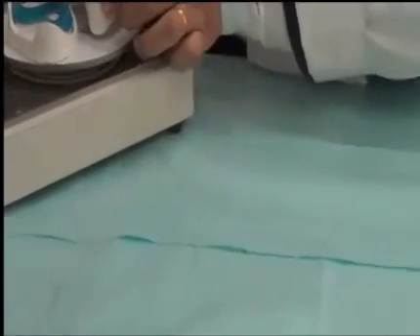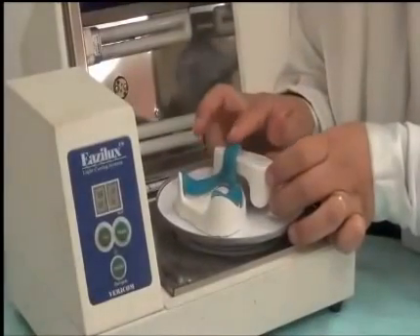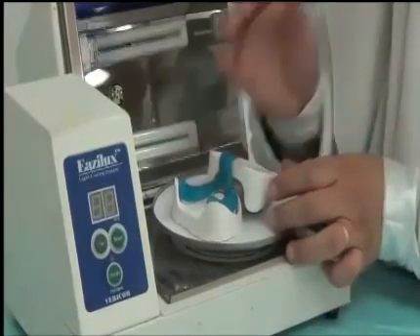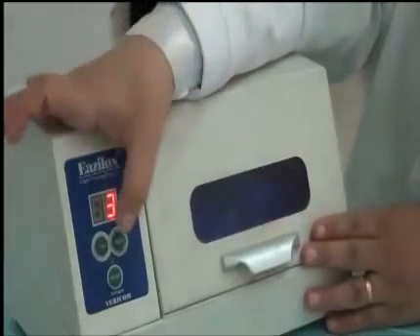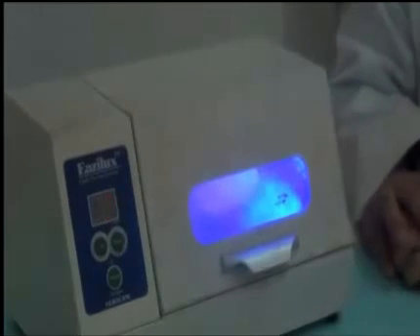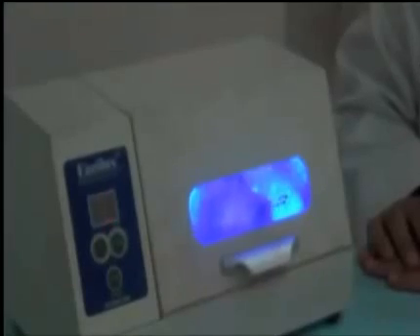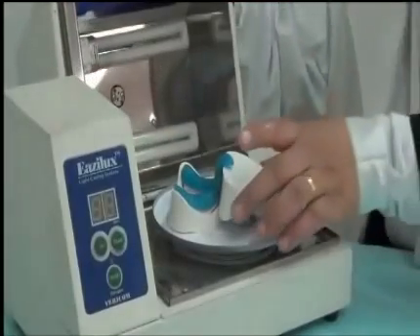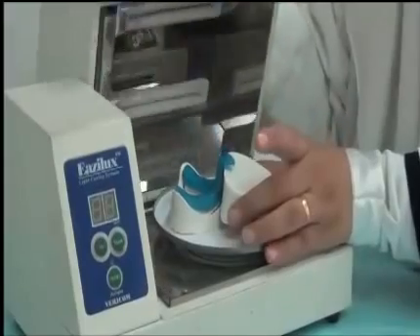I could place an old cast to do this purpose. I support my material so it doesn't slump in a manner that we don't want. We do an initial cure. We can wait for 20 seconds or more, and then once open, interrupt the cycle, and then remove the support. It's still soft, so I'm not going to remove the support.